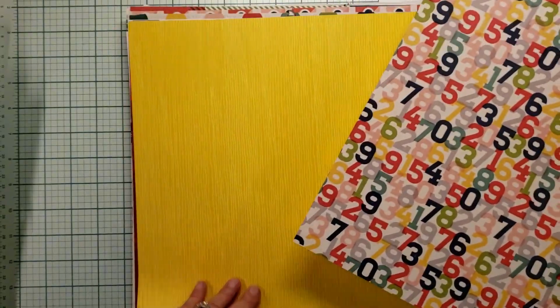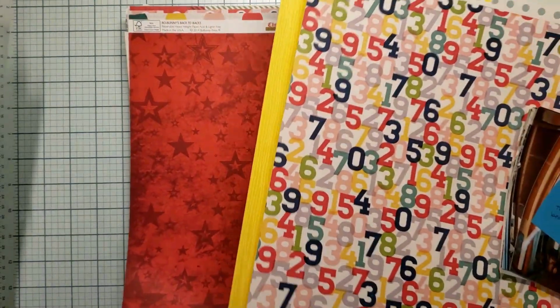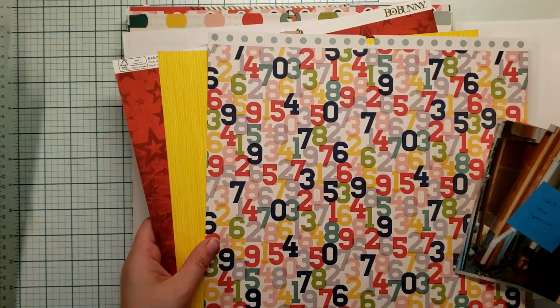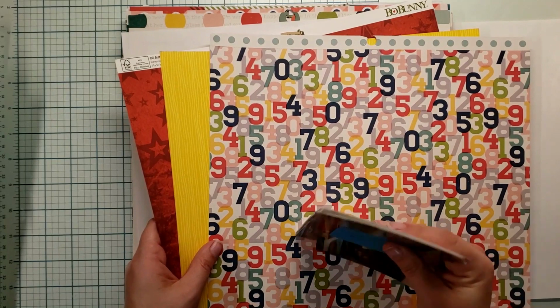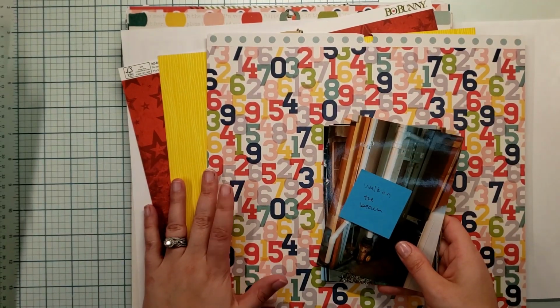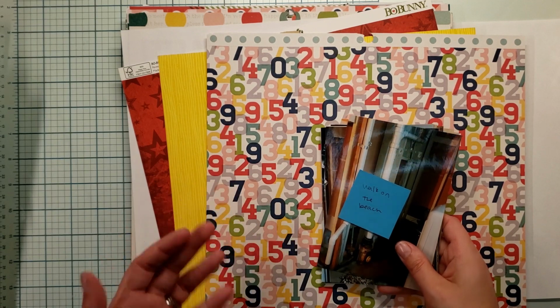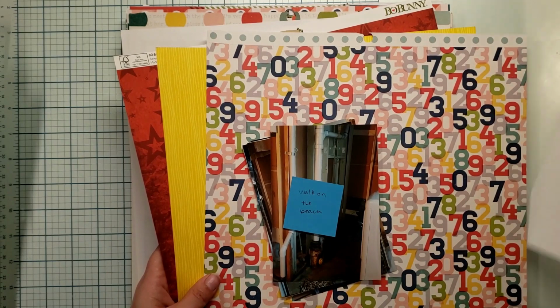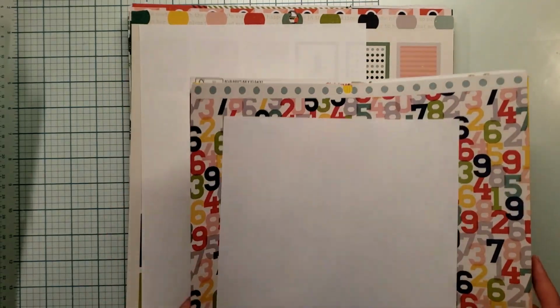So I picked the larger of the two numbers, and there's my page kit. Now, I can absolutely do a double page kit, double page with this amount of paper. But if I decide that I need more paper, I absolutely have some left over from the other kits.